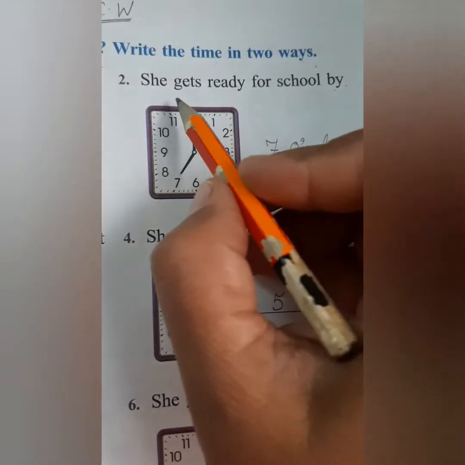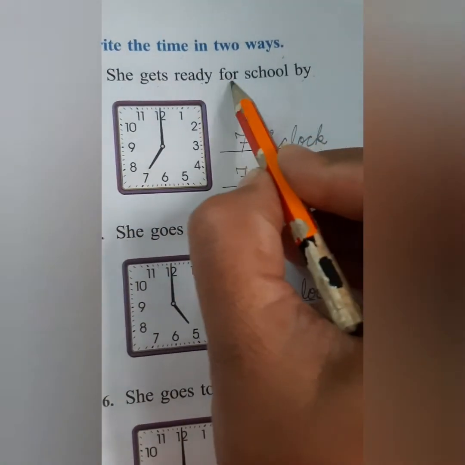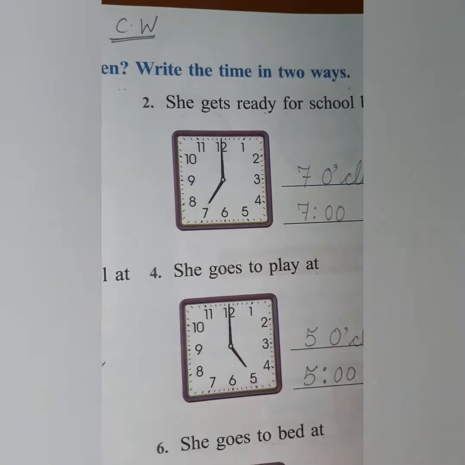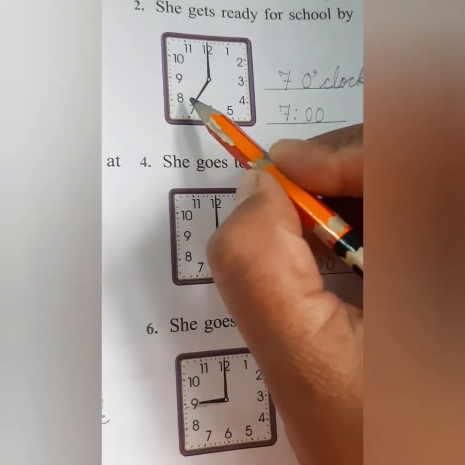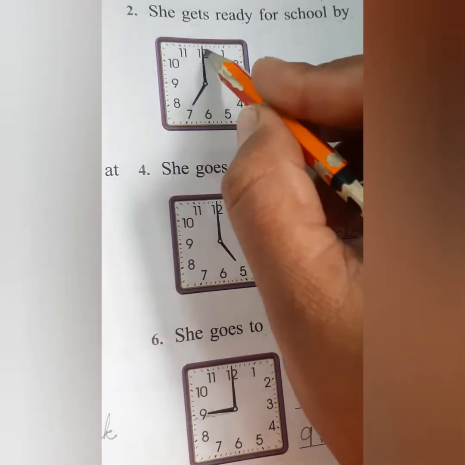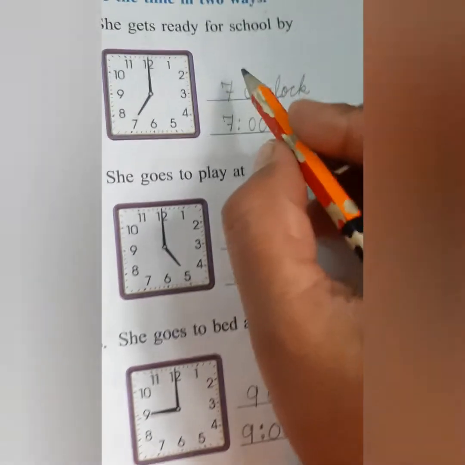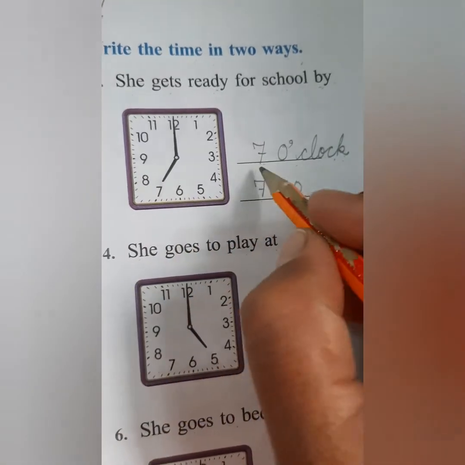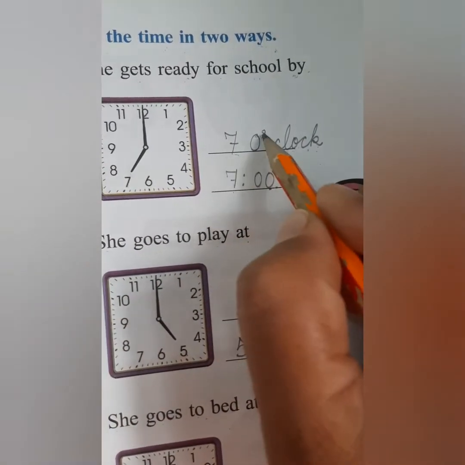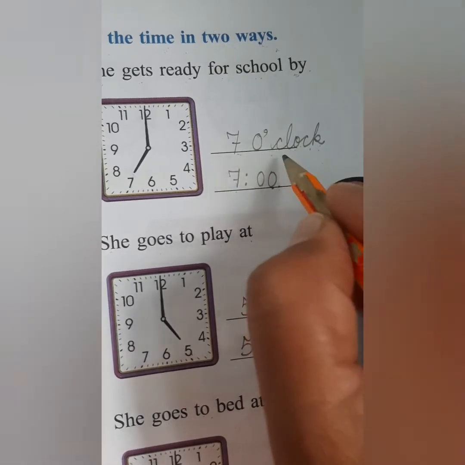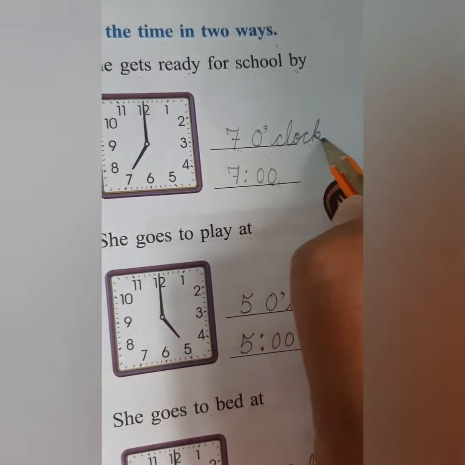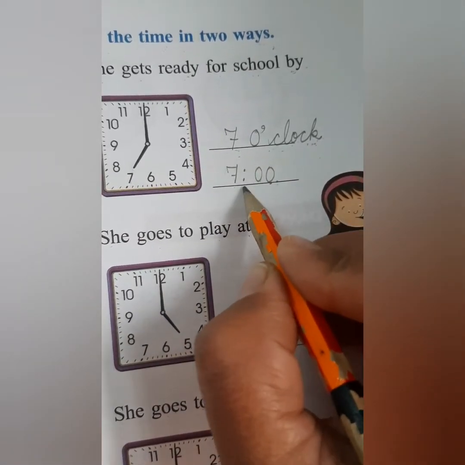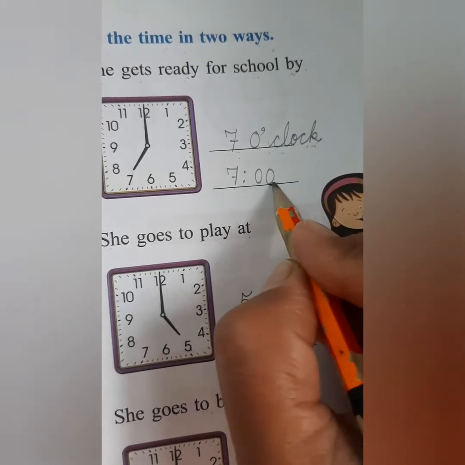Now let's move to the next. Number 2. She gets ready for school by. Here, children, you can see the hour hand is on number 7 and the minute hand is on, yes, number 12. Okay, it is on number 12. So what is the time? Yes, it is 7 o'clock. So how will you write? You will write like this, 7, O, apostrophe, then a comma, then C-L-O-C-K, clock, 7 o'clock. And we can also write 7 o'clock like this, 7, then colon mark, then 0, 0, okay?